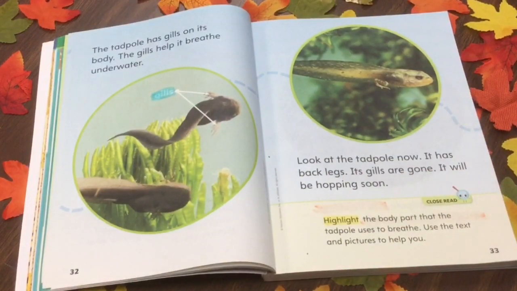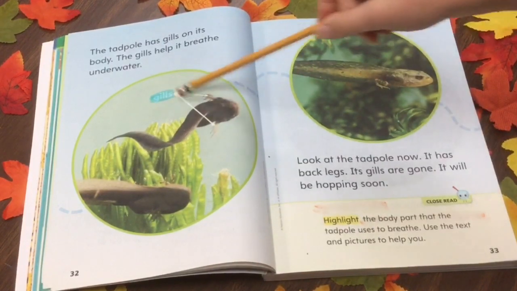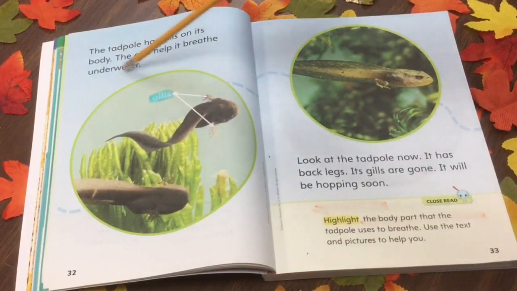The tadpole has gills on its body. The gills help it breathe underwater. Gills. Look at the tadpole now. It has back legs. Its gills are gone. It will be hopping soon. Highlight the body part that the tadpole uses to breathe. Use the text and pictures to help you. Well, I can see it has gills here, and up here it says the gills help it breathe underwater.